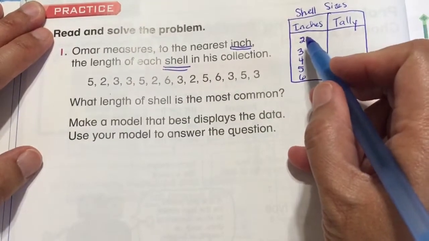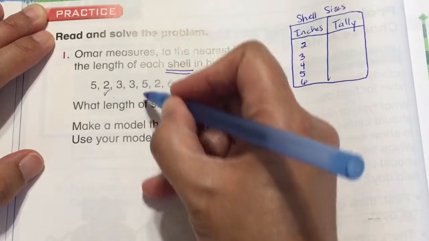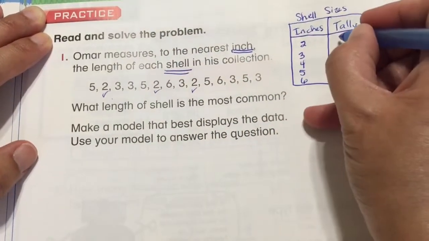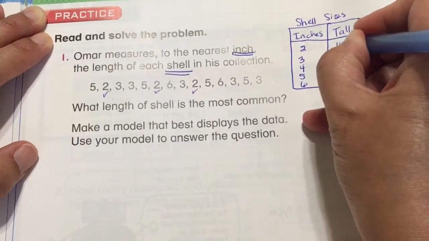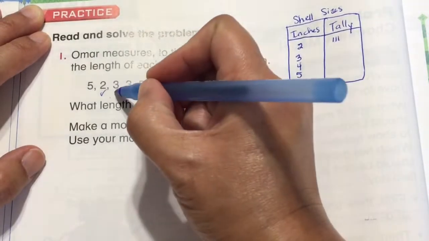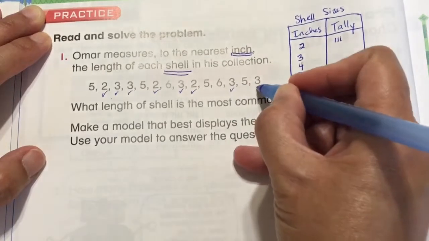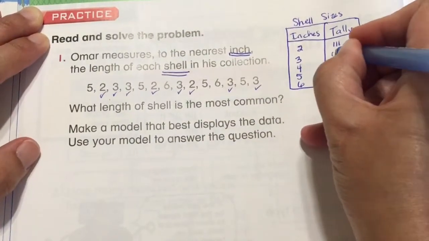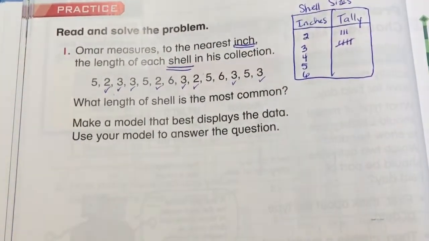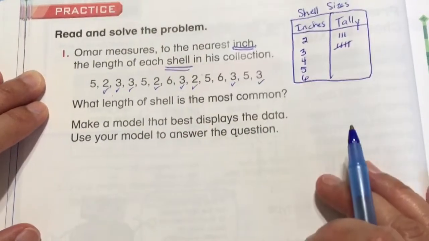Okay, let's see how many shells are 2 inches. 1, 2, 3. So there are 3 shells that are 2 inches. And now let's count how many are 3 inches. 1, 2, 3, 4, 5. How many shells are 4 inches? None, 0. I'll leave it blank.